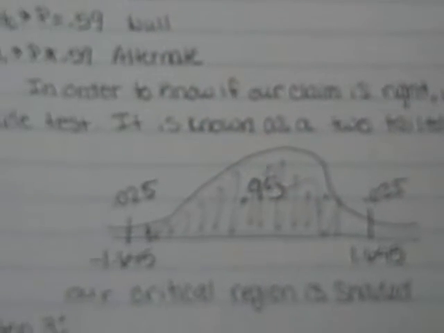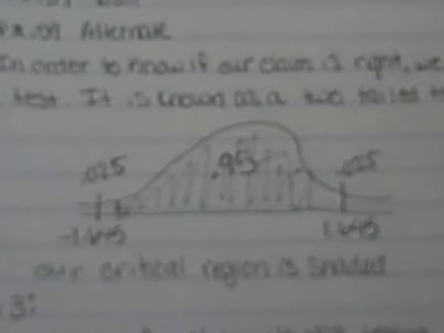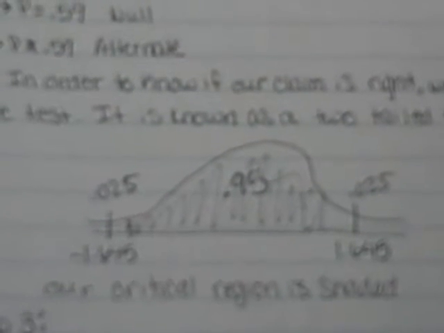0.025 on the left, which is negative 1.645, and the same is on the right with a 1.645 positive, which leaves us with 0.95 as our critical level. To do our formal hypothesis testing, we have to use this equation.